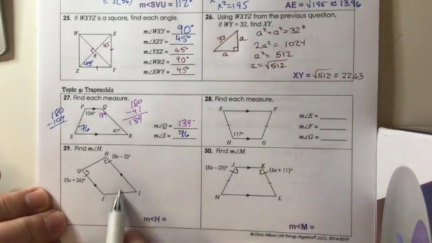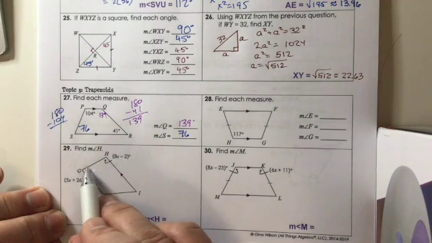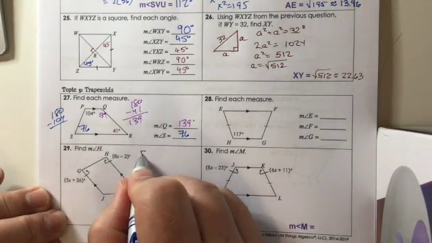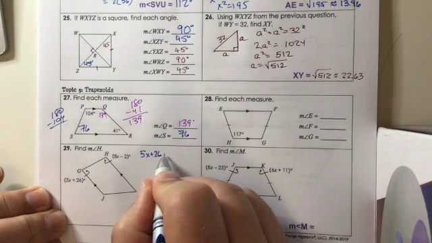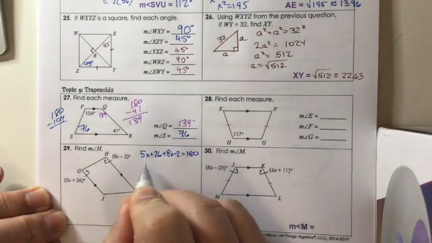Here's another one that's not isosceles, it's just a regular old trapezoid. But I know that since these are the parallel lines, this is my river, this is my bridge, therefore these are same side interior, those should be supplementary. So 5x plus 26 plus 8x minus 2 equals 180. They're supplementary.